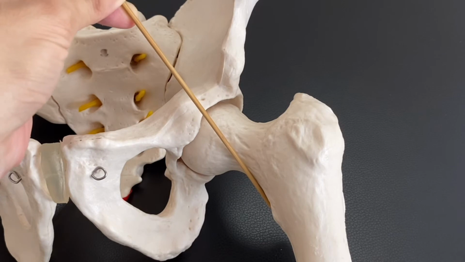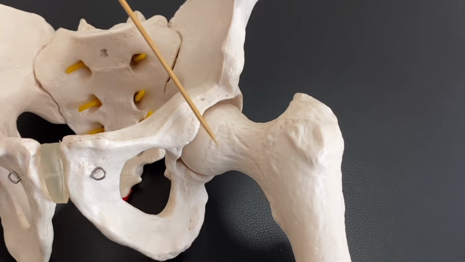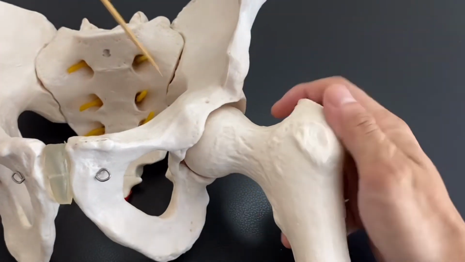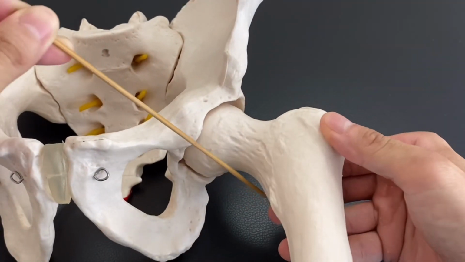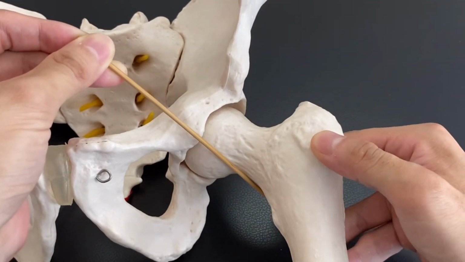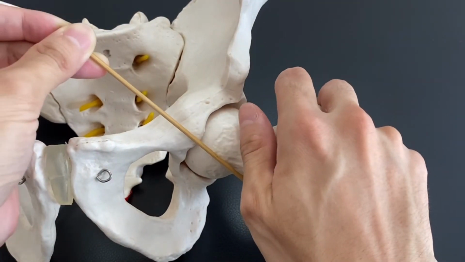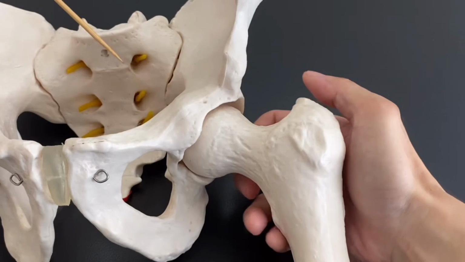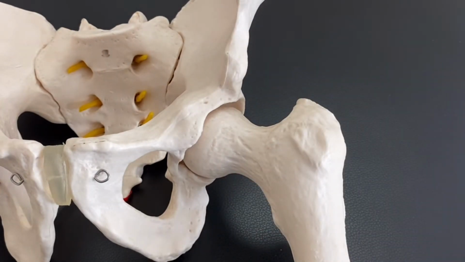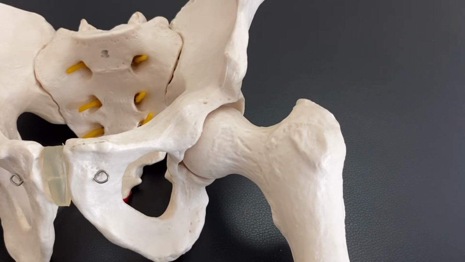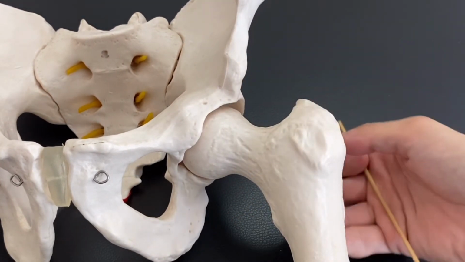If psoas pulls the femur this way, that makes external rotation because it's very deep. If a muscle pulls the femur this way diagonally, that makes hip external rotation. Does it make sense? Iliacus and psoas are the anterior part of the hip muscles. However, they do external rotation.